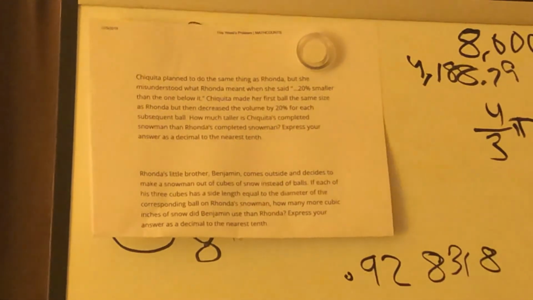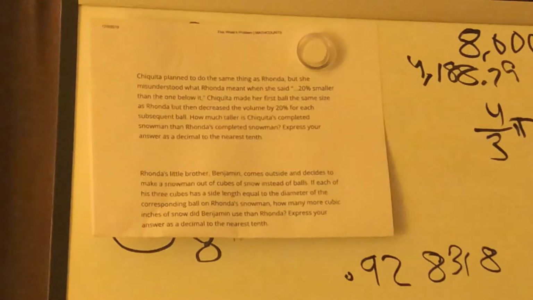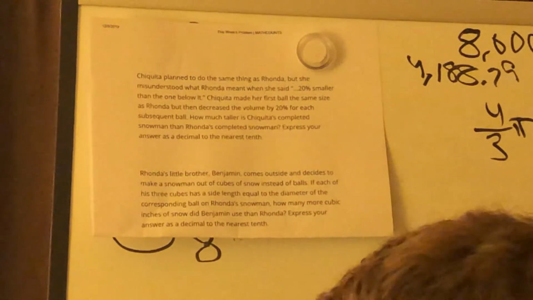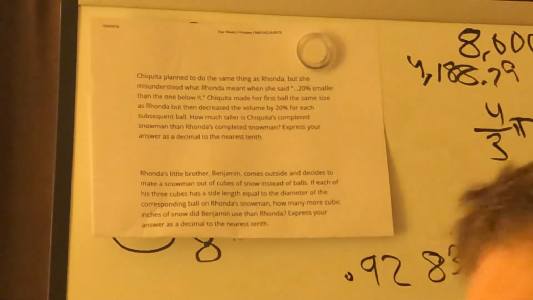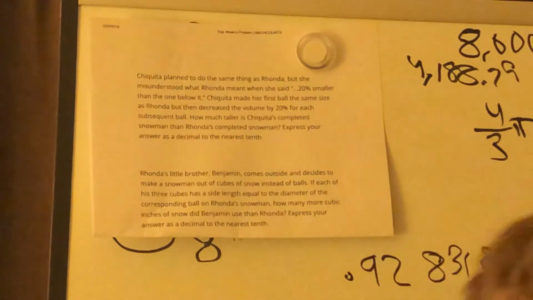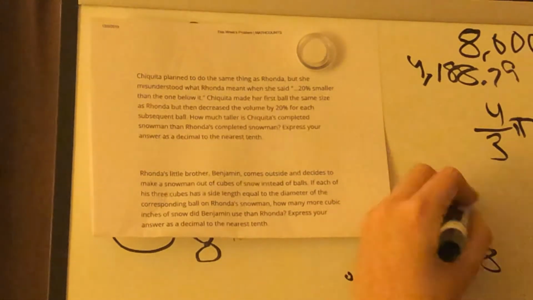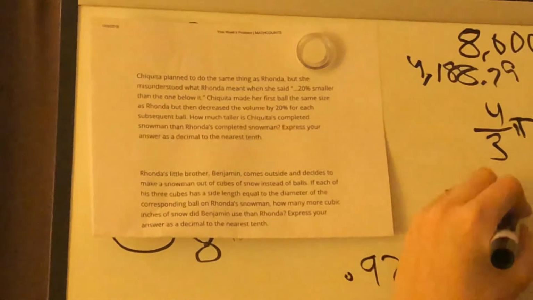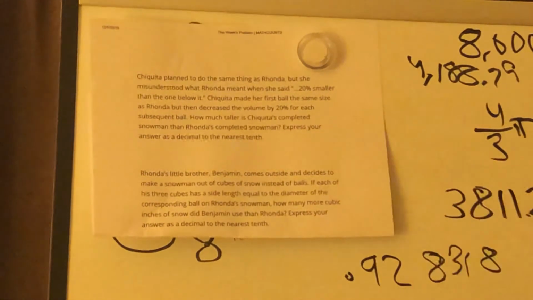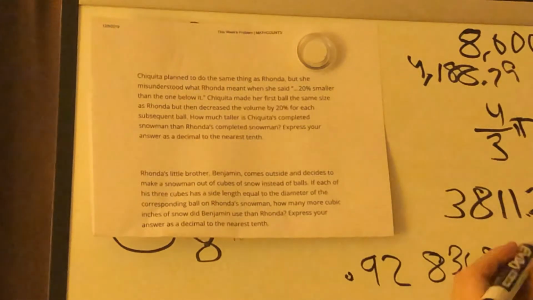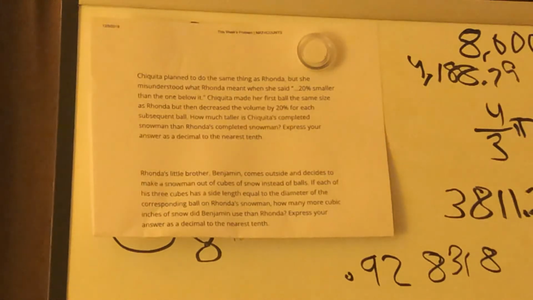Let's subtract 8,000 minus 4,188.79. This is a really nice but hard problem of the week. I'm really happy that we can all be challenged in this way. We get 3,811.21. Okay? 3811 point, this is where the decimal is, 21.